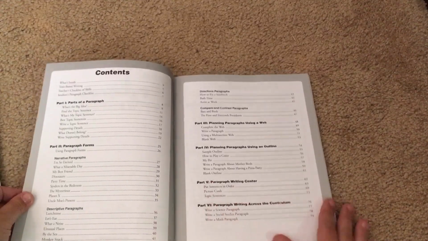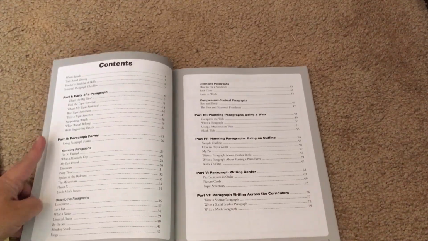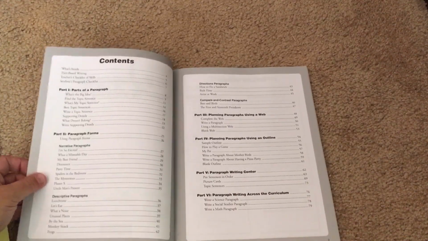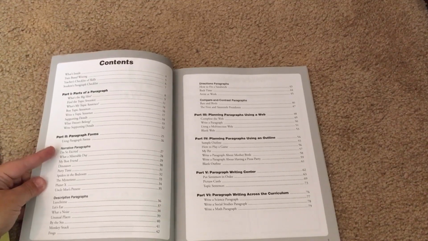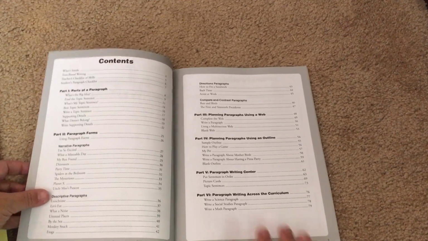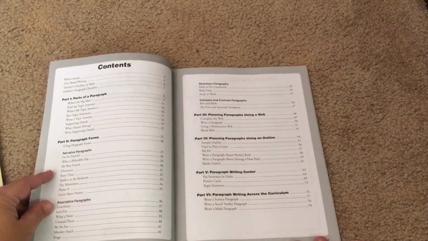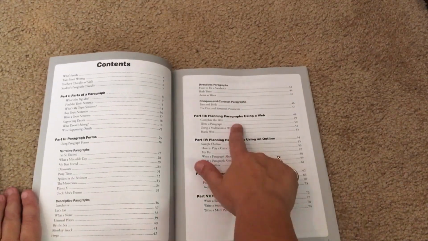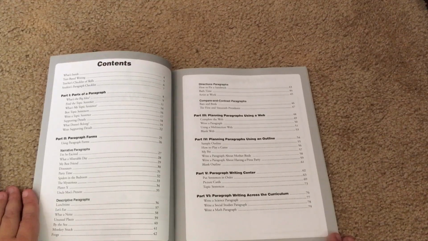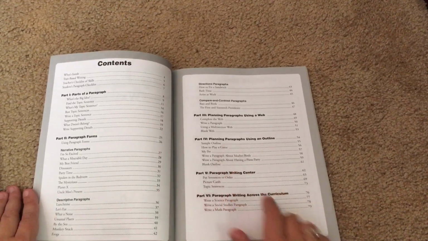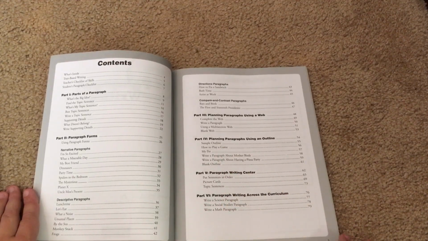All right, so here's the table of contents. You have part 1, parts of a paragraph, paragraph forms, narrative paragraphs, descriptive paragraphs, directions paragraphs, compare and contrast paragraphs. Then part 3, you have planning paragraphs using a web. Part 4 is planning paragraphs using an outline.